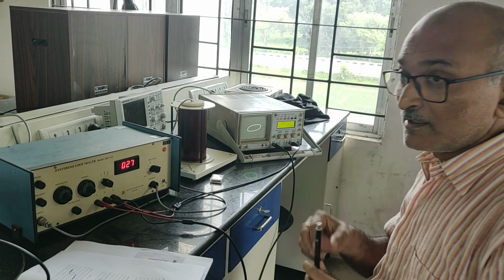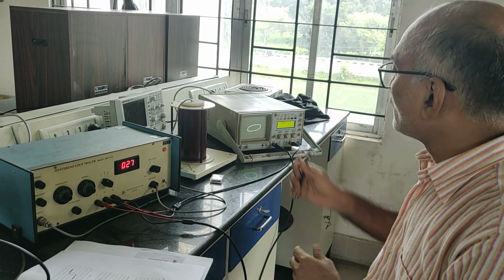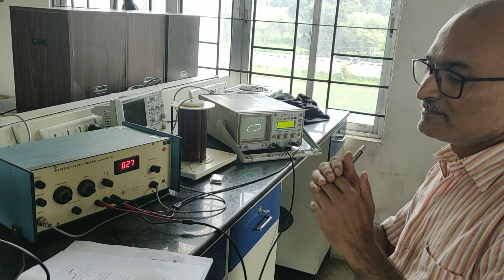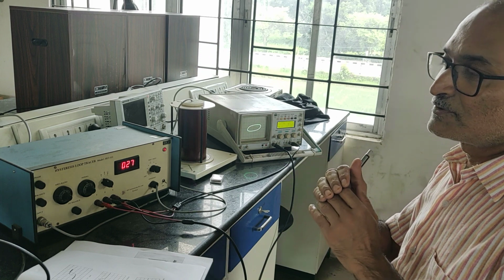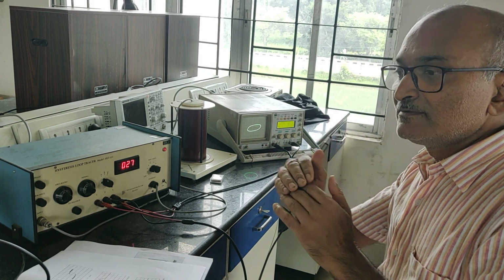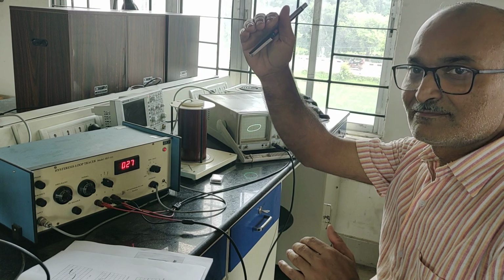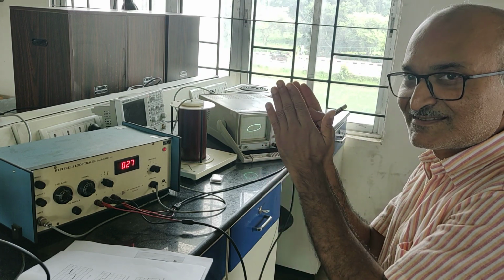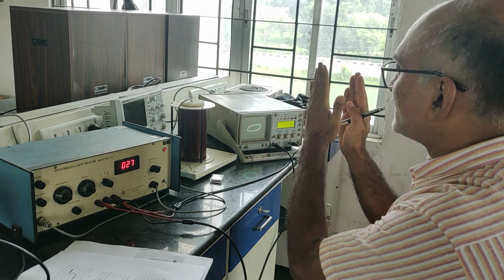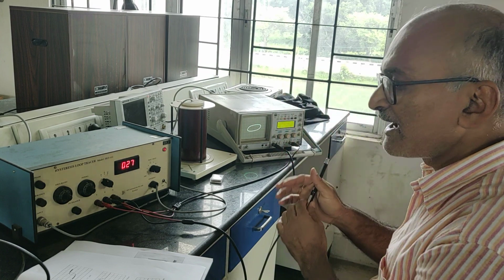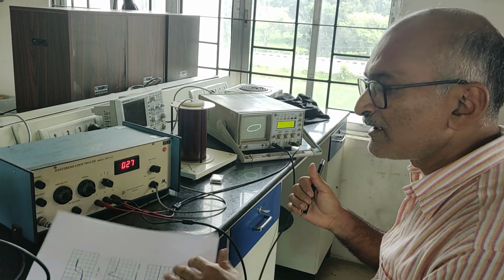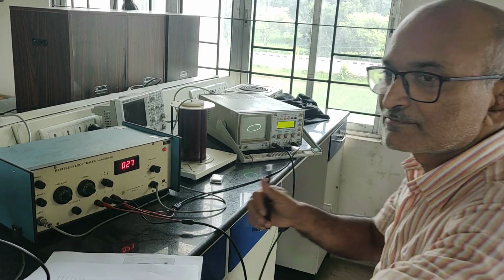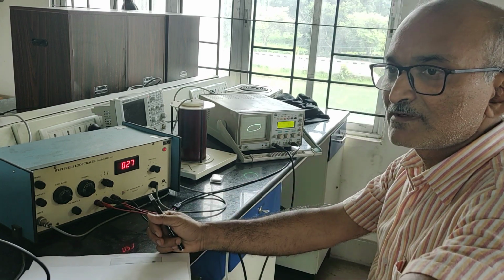And in the case of a particular material, suppose the retentivity is very high and coercivity is very less. Right? So coercivity is less, retentivity is very high. Suppose I want to write it here. Can you pass me a paper?